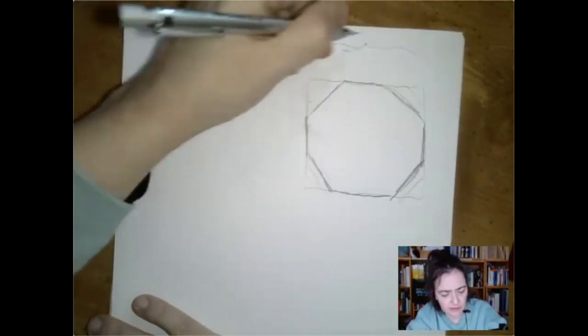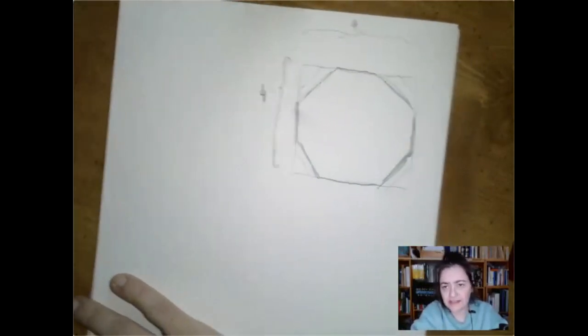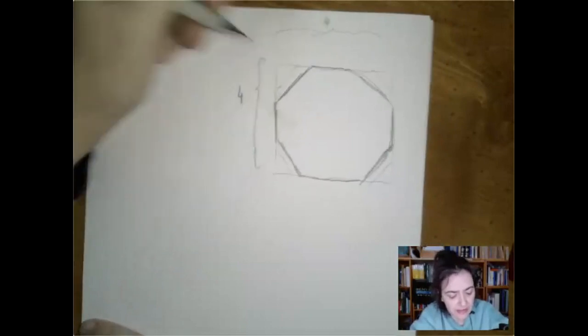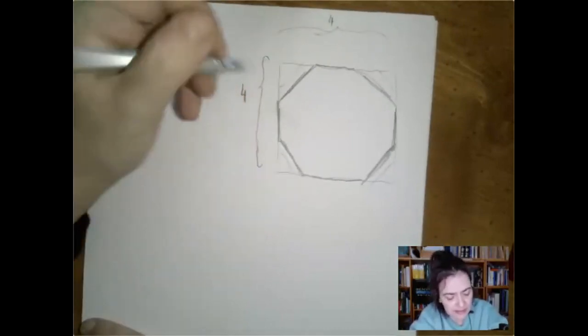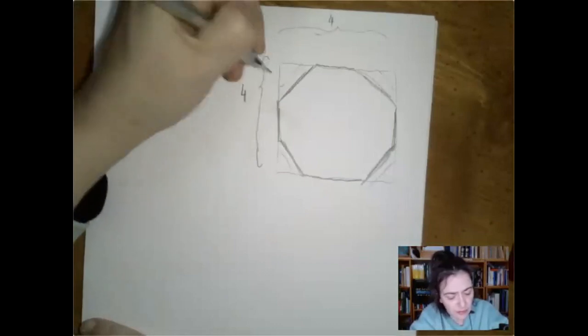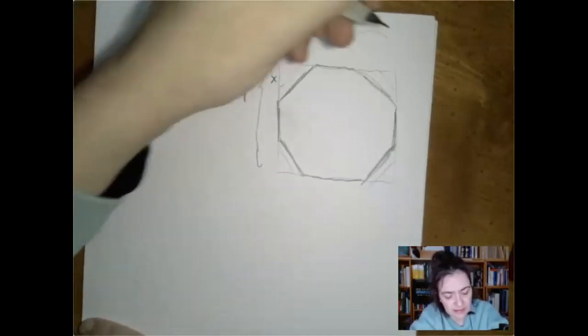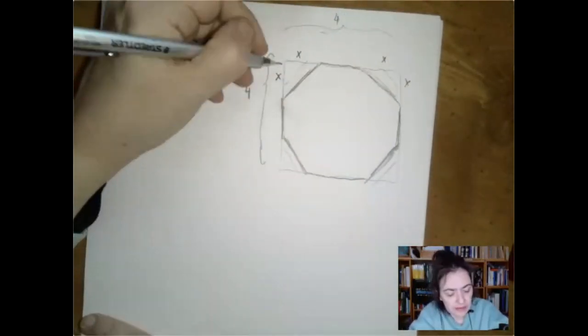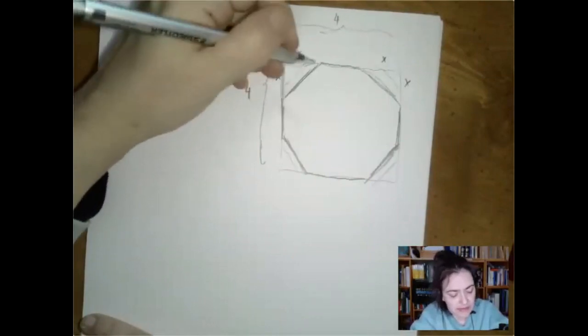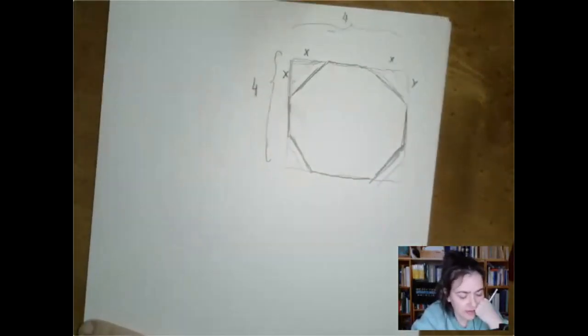is 4. So usually the first instinct is whatever you're asked to find, you could call that x, but at this point I'm gonna call this x. And that would be sort of the length of the equal sides of the corners that we're cutting off. Why do I do that?